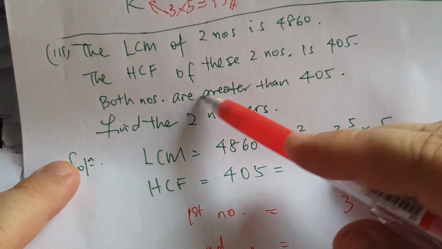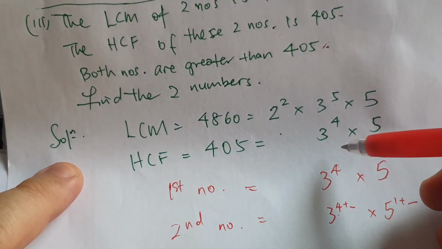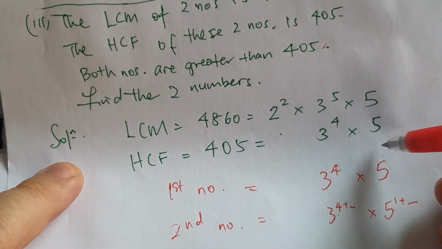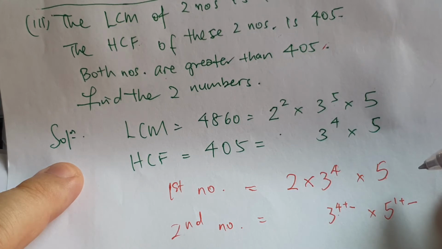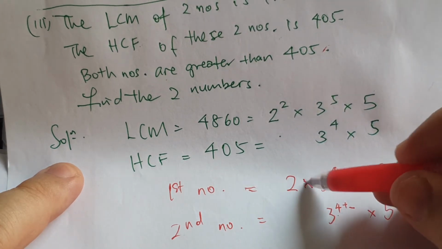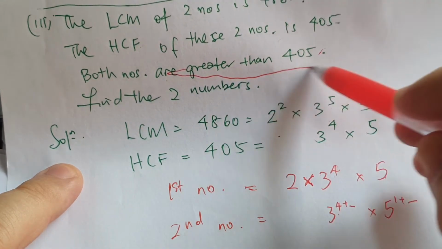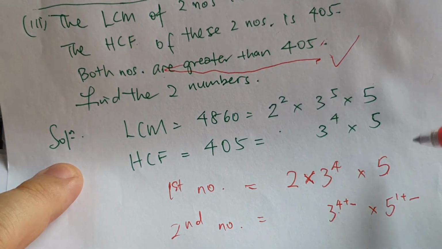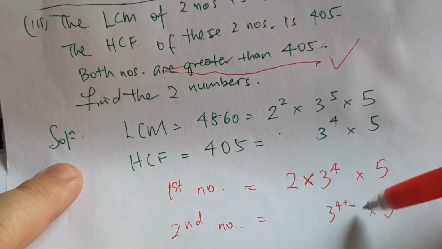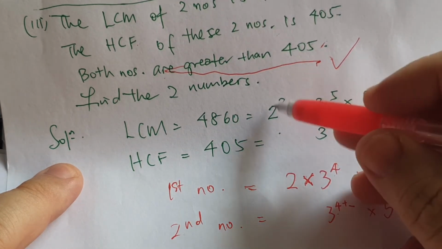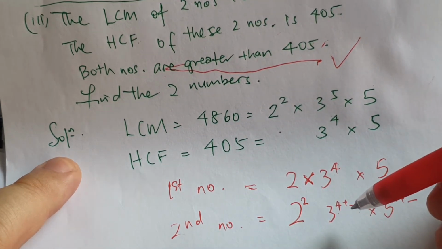But they say that both the numbers are greater than 405. So, what do I put here? Can I put 2 here? Okay, you try first. If you put 2 here, you'll be greater than 405, right? Satisfy the condition, right? Okay, then you think about it. If I put 2 here, then the next number, I will have 2 square. Cannot. Why cannot?